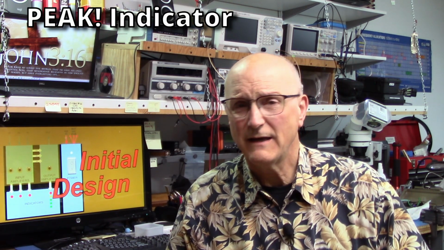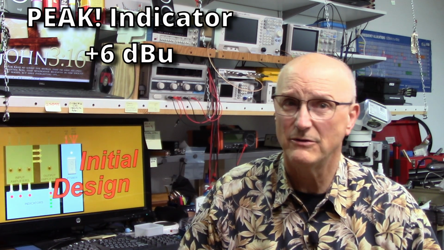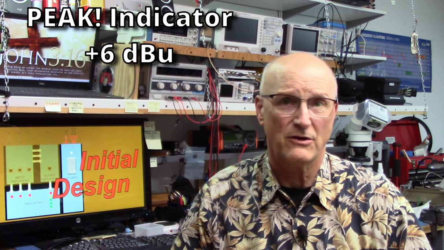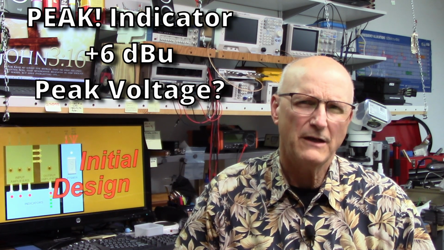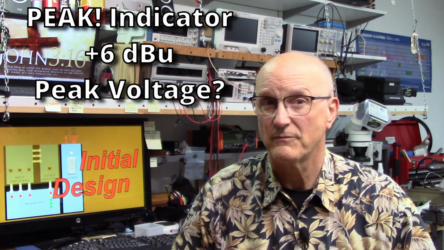But now that we have a means to capture the peak voltage of the audio, we need to turn on that peak LED at the right level. To do this, we will use a comparator. But what level is that? The peak indicator is supposed to illuminate at plus 6 dBu. So we have to ask the question, what peak voltage represents plus 6 dBu?